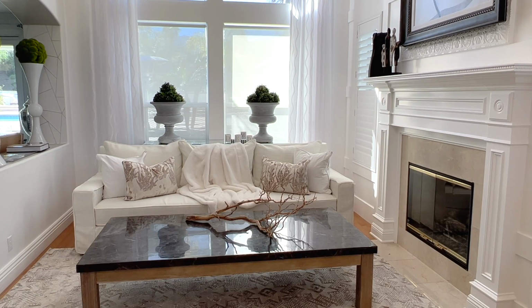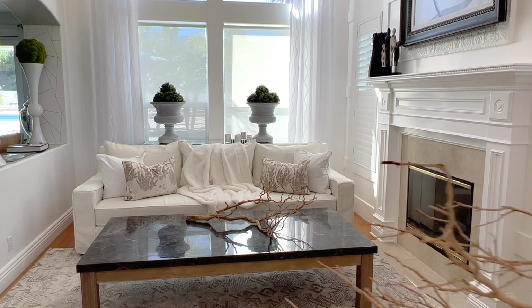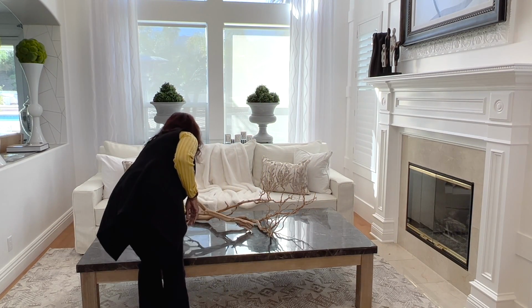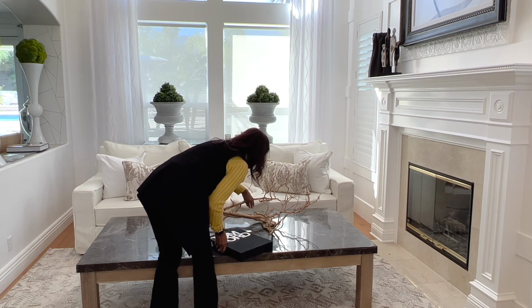It complements the legs that are on the table, and I'm just gonna lay them like so, position things around them. My grounding and focal point are the branches. The branches is what's going to be the most interesting element to this table.